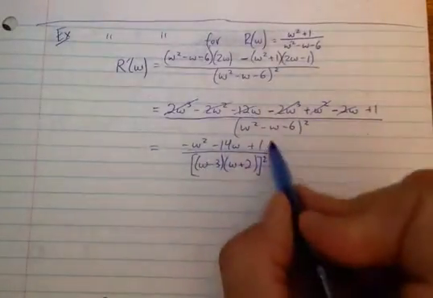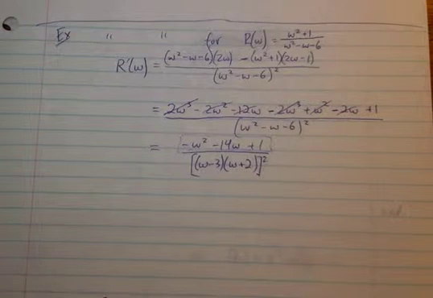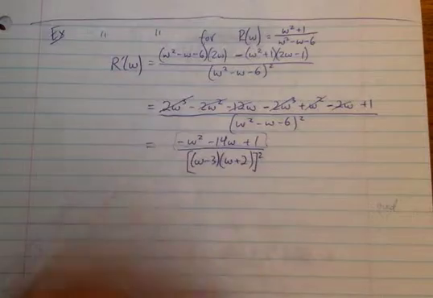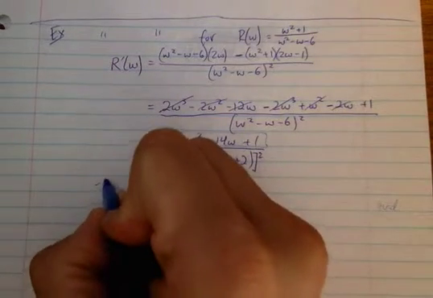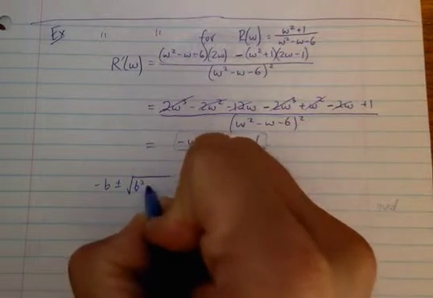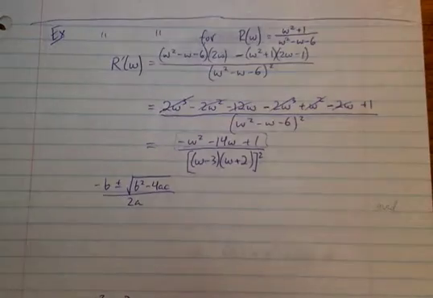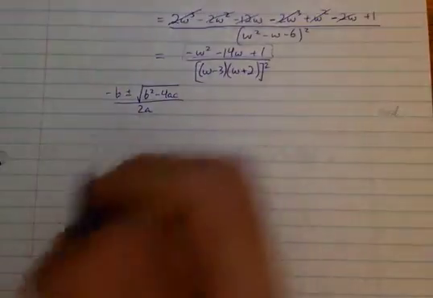How do we find up top? Well, I'm going to go ahead and spoil the surprise. There's no way to factor that except using the quadratic formula. Negative b plus or minus the square root of b squared minus 4ac all over 2a. How do I know that still? It's just amazing. It just flows out of me.